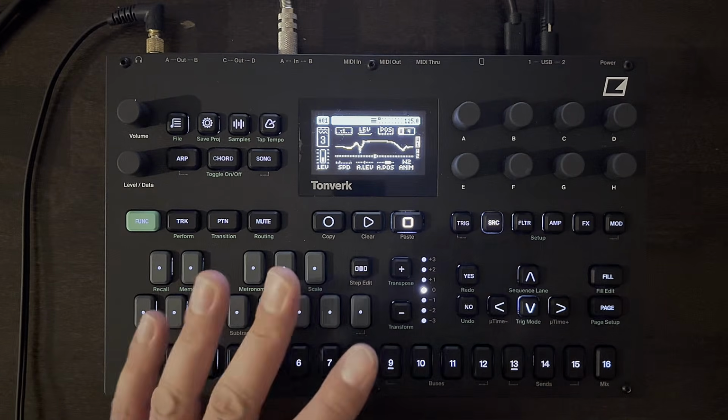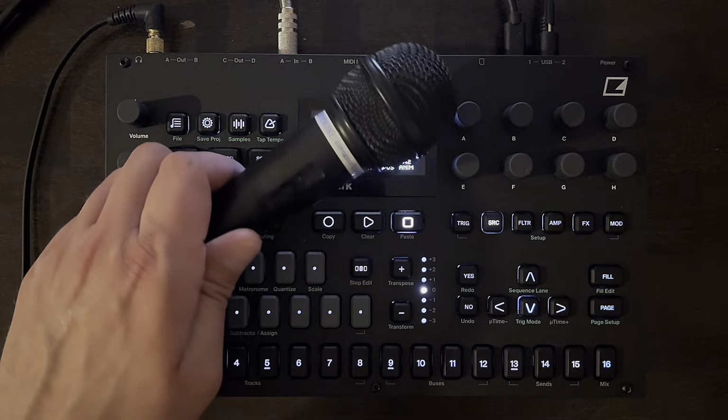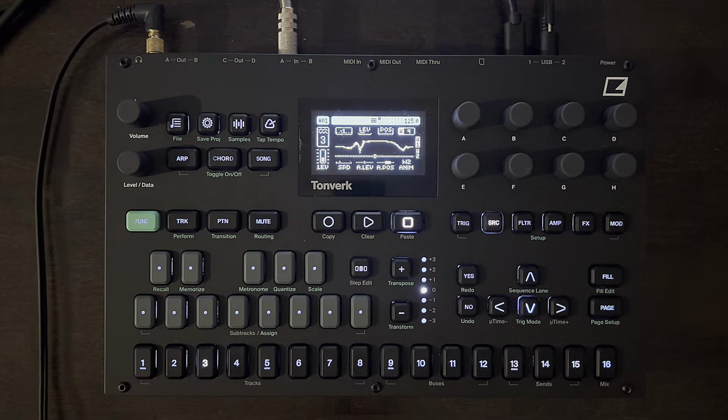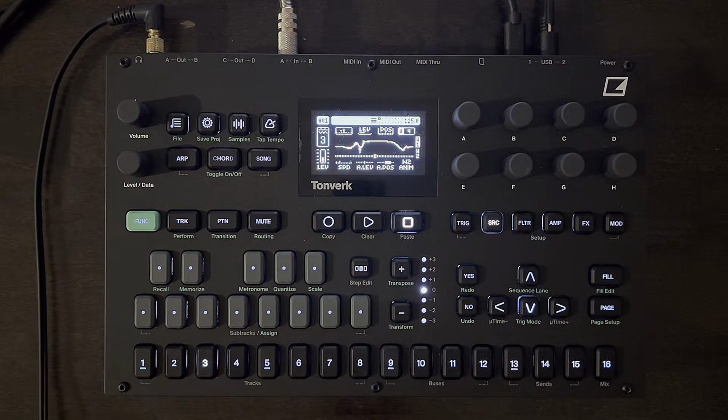I have only one hand available today. Sorry. This is because I have to use a microphone, since I cannot record the audio from my voice in the same way I usually do it, because my computer is locked now. It's like this one here. Pretty basic stuff, but anyway. And that one goes into the Tonverk and is already recorded via Overbridge, so that you can actually hear me. Okay, so let's get started.